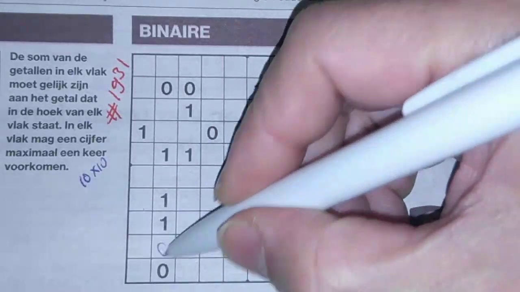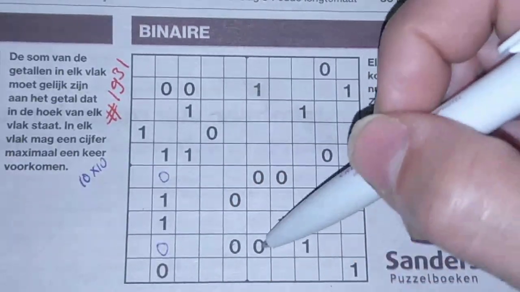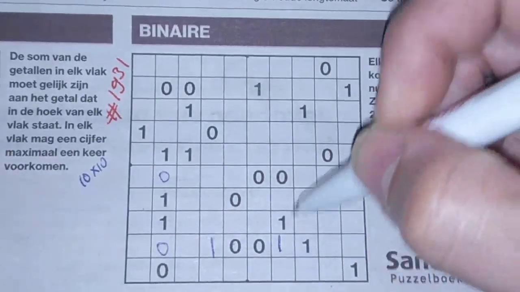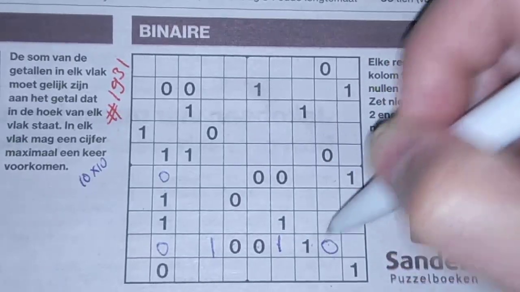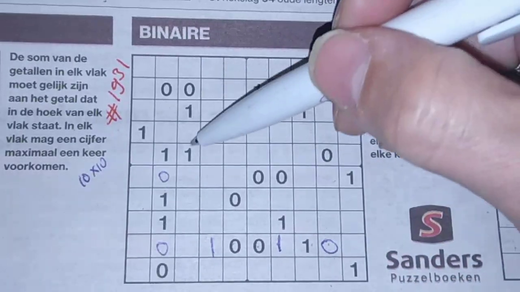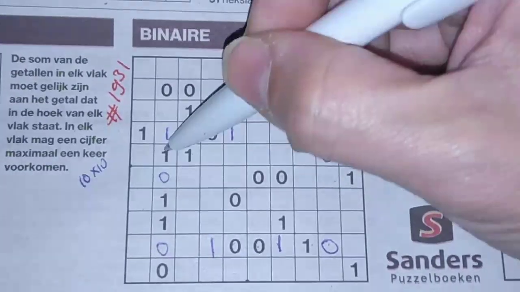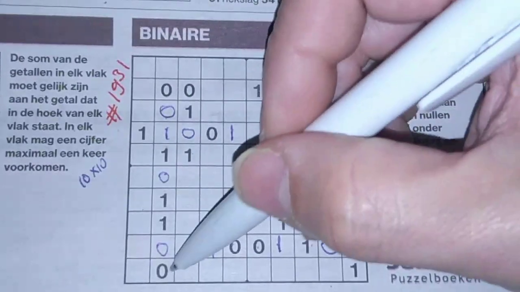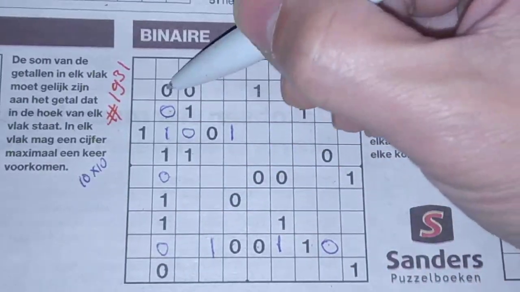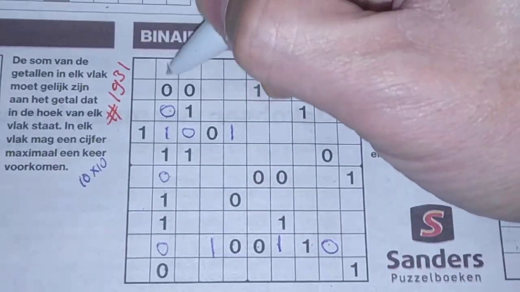Double 1, here and O, there and O. Double O, here and 1, there and 1. Between two ones comes an O. We have now 1, 2, 3, 4, 5 O's, so the rest are 1's.